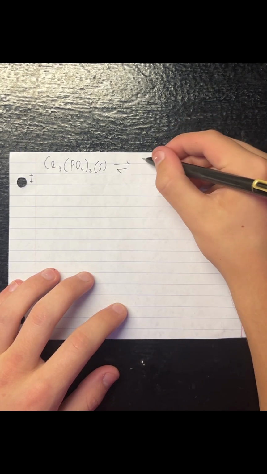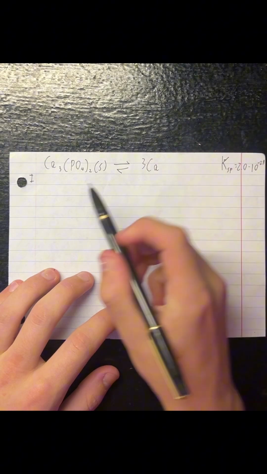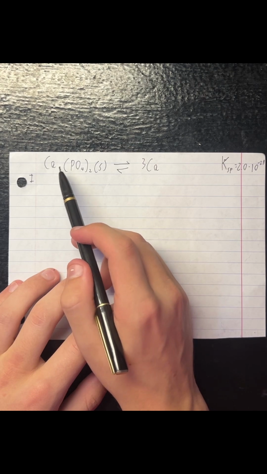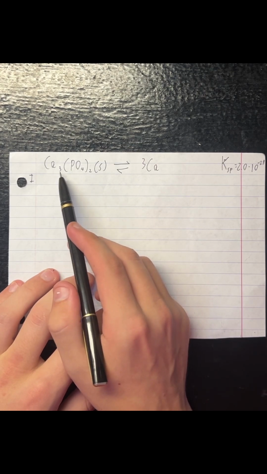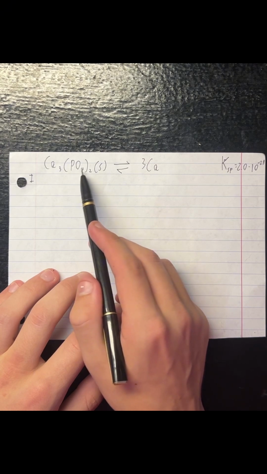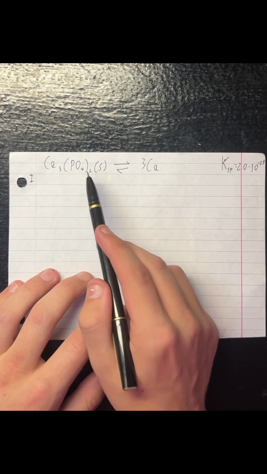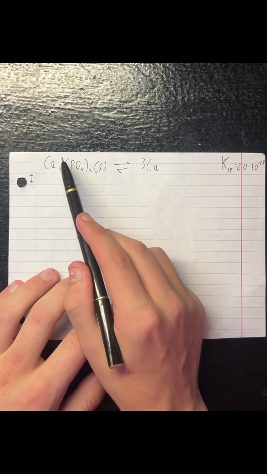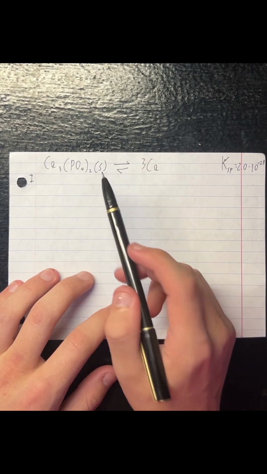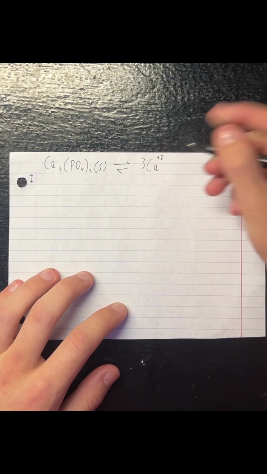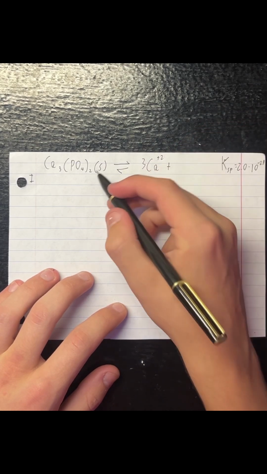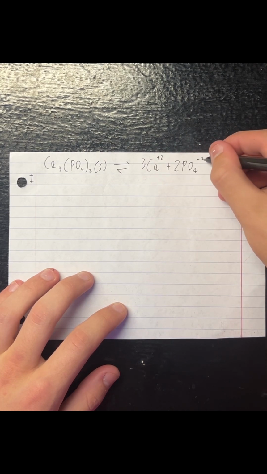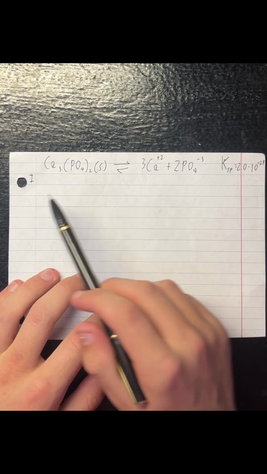So this becomes 3Ca, because this becomes the coefficient, and the charge is plus 2, because this is 3 and this is 4. PO4, which is phosphate, has a minus 3 charge, so minus 3 times 2 is negative 6. To have positive 6 on the Ca, it would have to have a charge of plus 2, so 2 times 3 is 6, so they cancel out. So this becomes Ca plus 2 charge, plus there's 2, so that becomes the coefficient, 2 PO4 minus 3 charge.